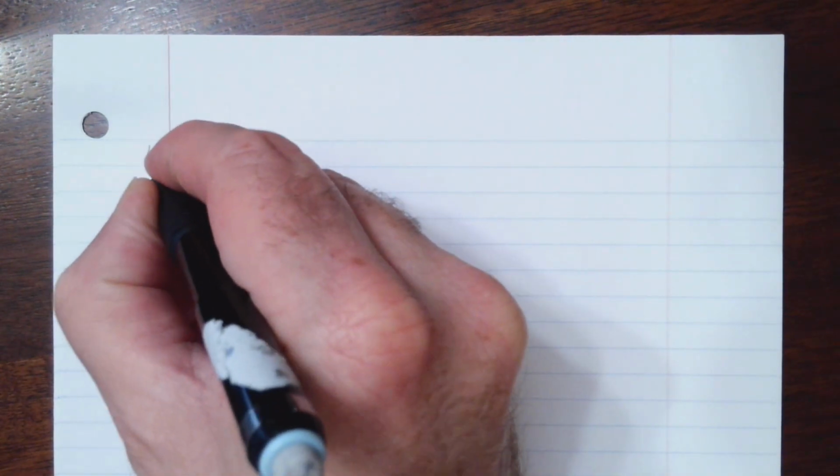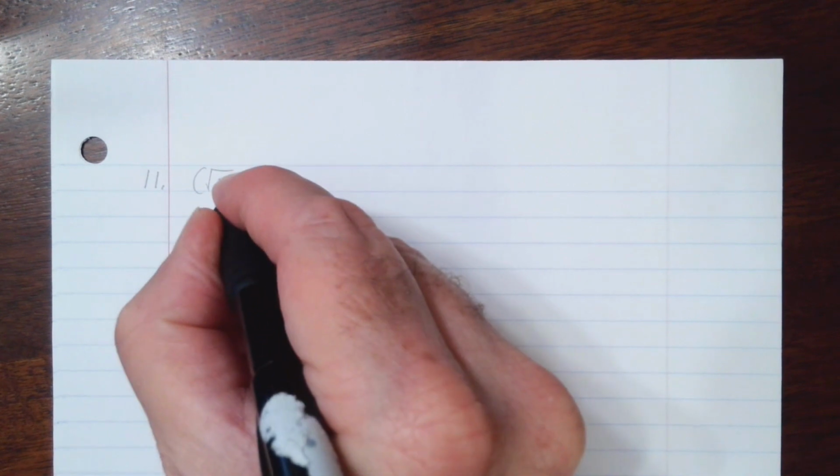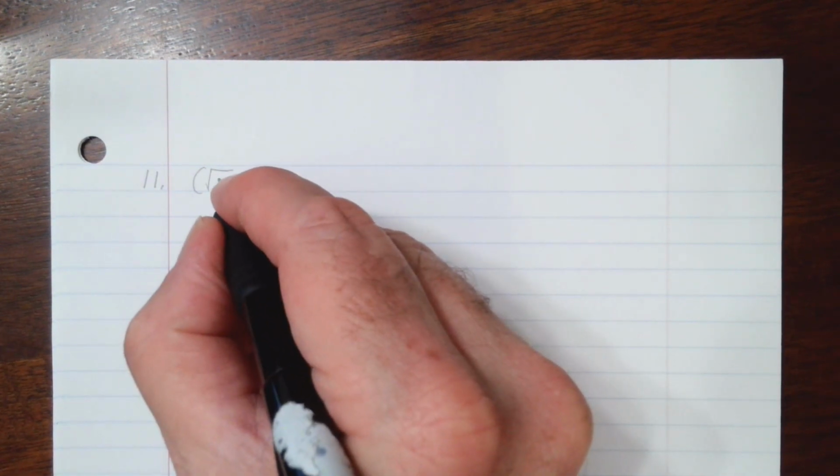Alright, in this video I'm going to finish what I started. We were doing more with radicals and multiplication. So there's a few more examples. On number 11, we're going to be using FOIL. We're going to be multiplying a binomial times a binomial.